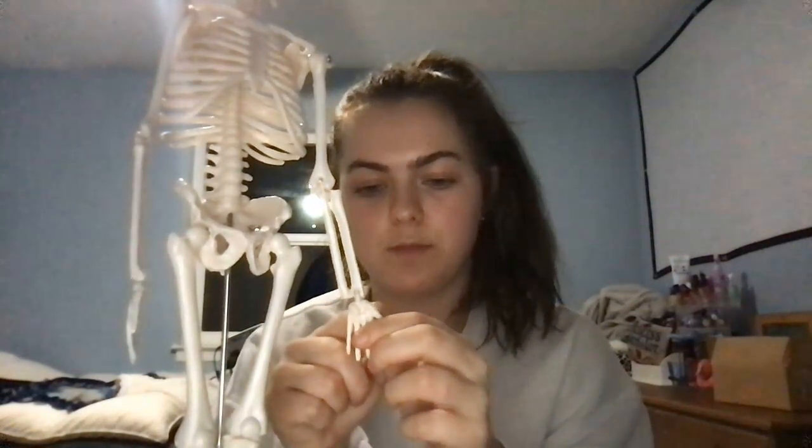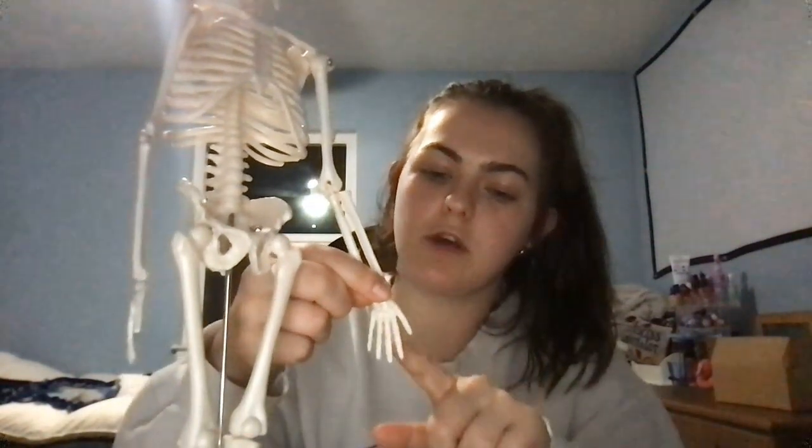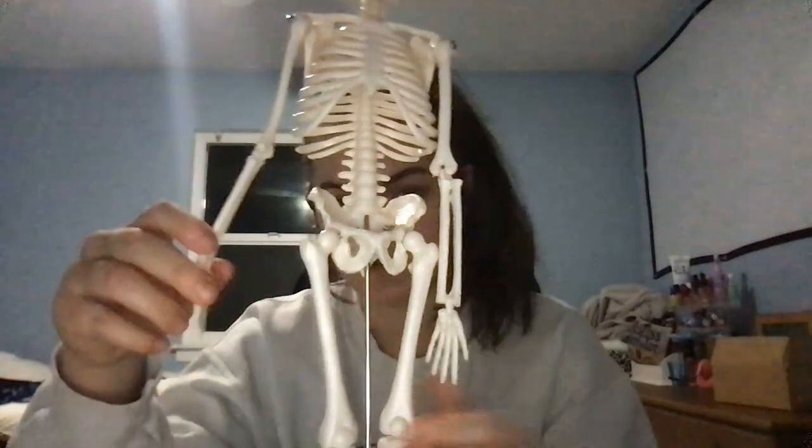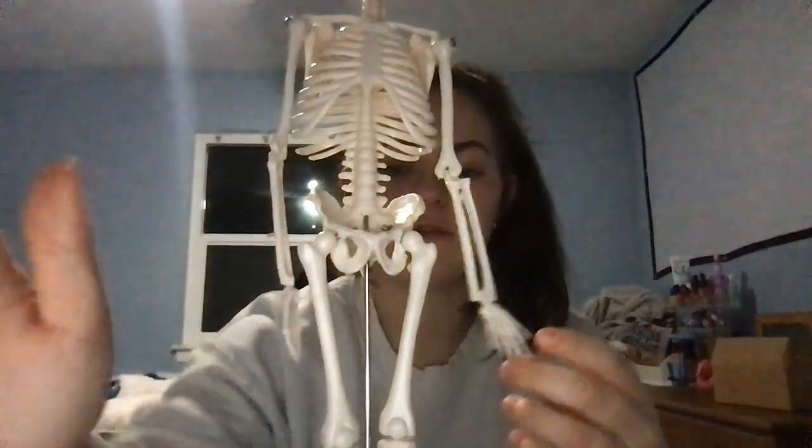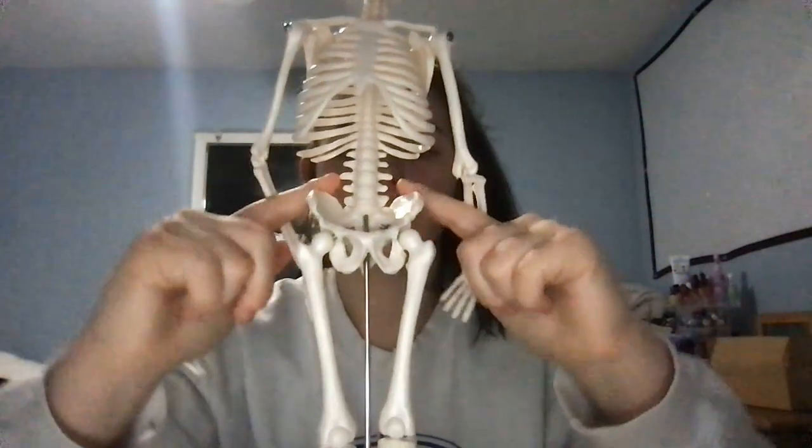And then more distal, the next row, we have the trapezium, the trapezoid, the capitate, and the hamate. And then from there, you have the metacarpals and the phalanges, and this is found on both sides of the model. From there, we go to the pelvic girdle, which is found right here.